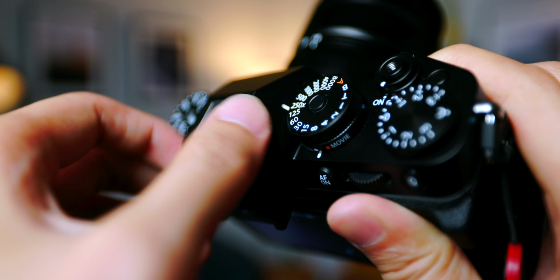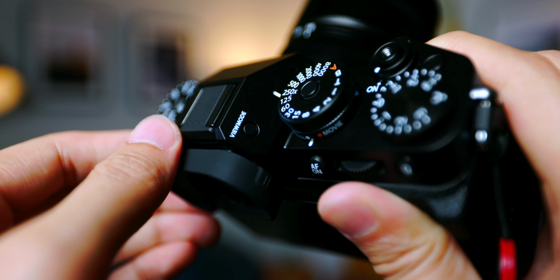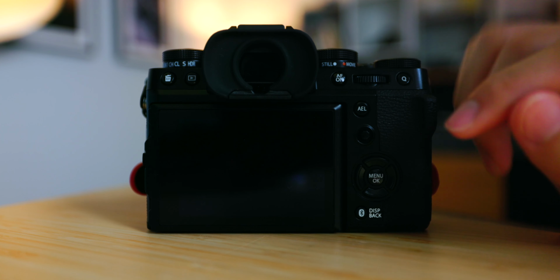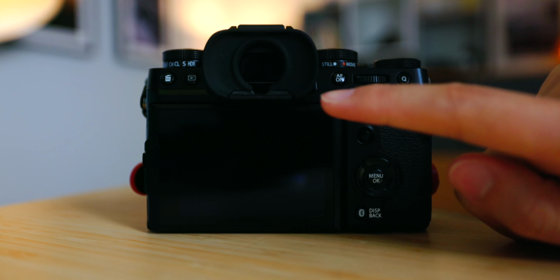The next thing I want to talk about is the view mode, and essentially what it does is you can toggle through different kinds of view modes in the camera. This could be either using just the LCD screen or just the EVF, or you can put it into LCD screen and then use the eye sensor, so whenever you get closer to the camera, the EVF will turn on. And there's also this mode where it turns everything off until you put your eye close to the viewfinder, and the EVF will turn on automatically when you're closer to the camera. I think that's the best view mode to choose if you want to save battery.